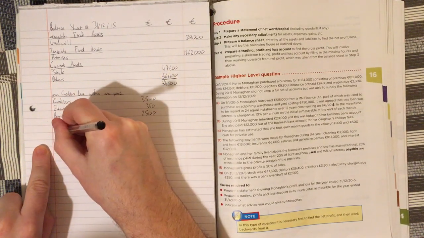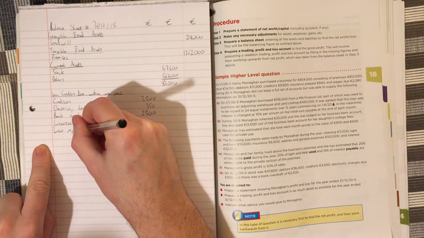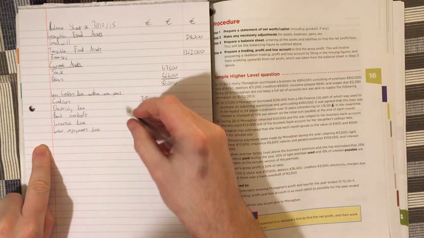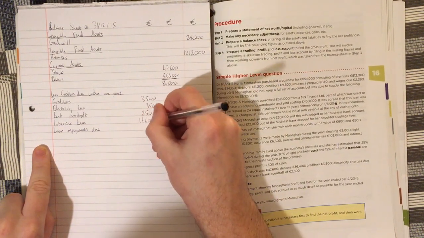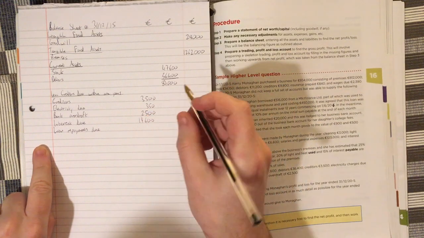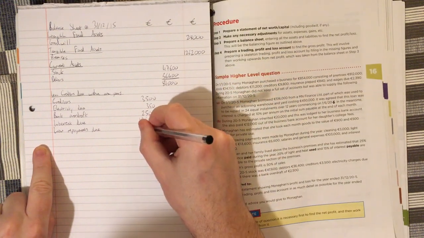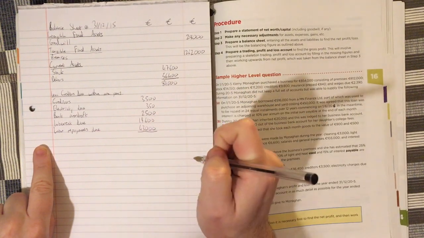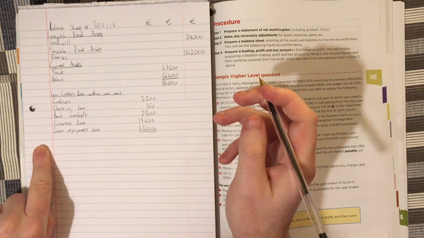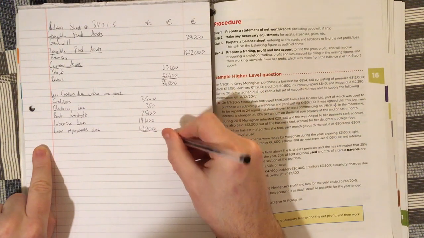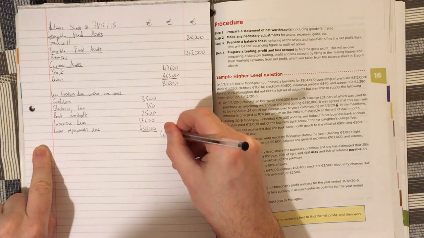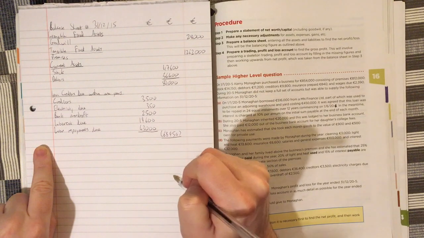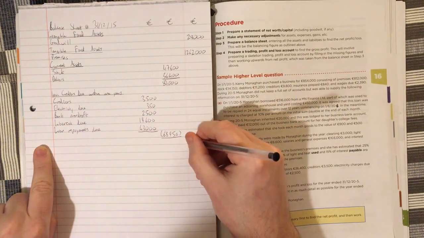So interest due is 19,600 and loan repayments due are 43,000. Add those together and you get 68,950. So your current assets take away your current liabilities are 15,050.